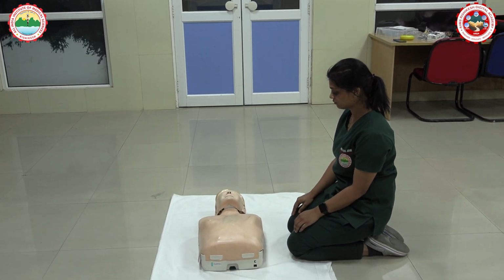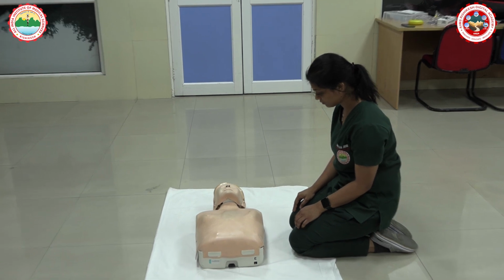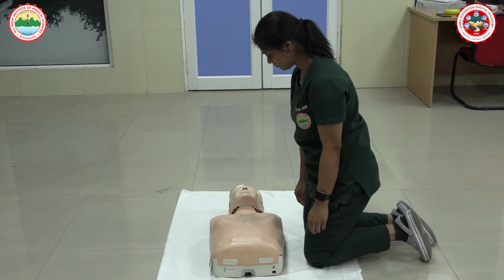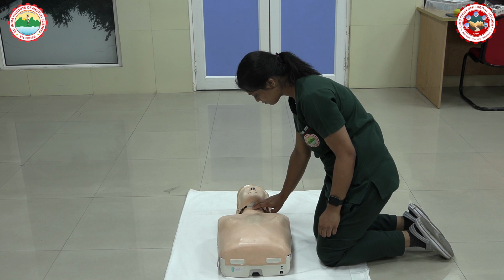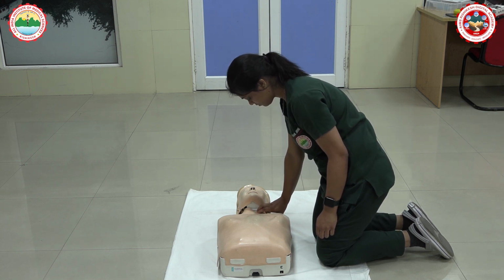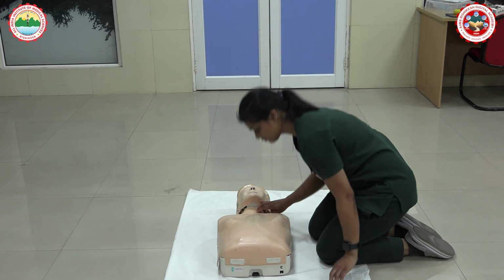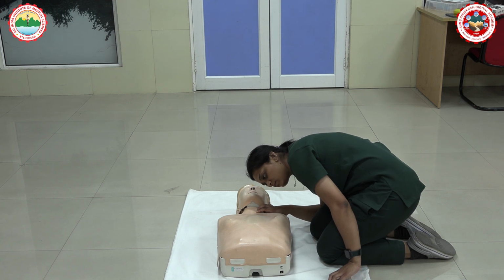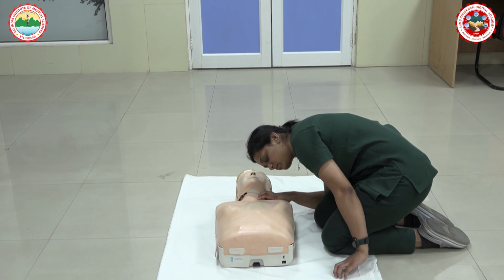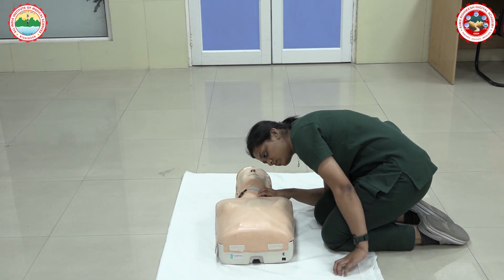First bystander will now check for pulse and breathing simultaneously. Carotid pulse is being assessed by sliding 3 fingers down from trachea into the groove anterior to sternocleidomastoid and palpating. And the breathing is also assessed simultaneously by looking at the chest rise tangentially. It should be done for more than 5 seconds but less than 10 seconds. 1001, 1002, 1003, 1004, 1005, 1006.